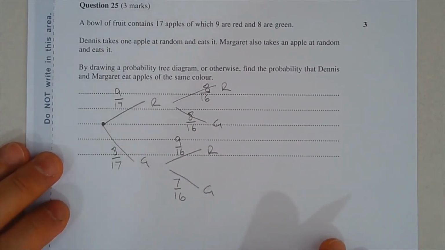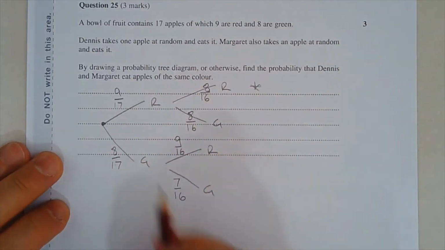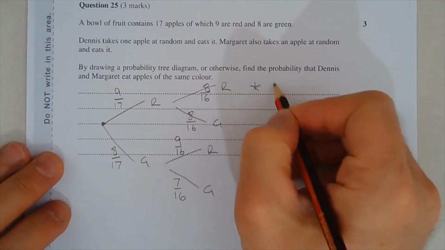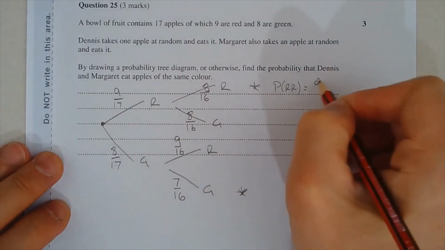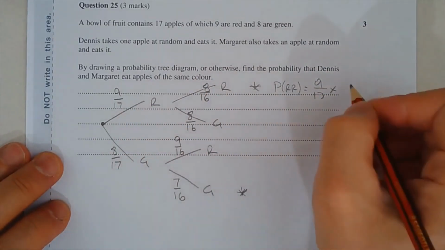So the 2 favorable events that we're looking for are the red reds or the green greens. So they're the 2 apples that are the same color. Probability of red red is equal to 9 on 17 multiplied by 8 on 16.